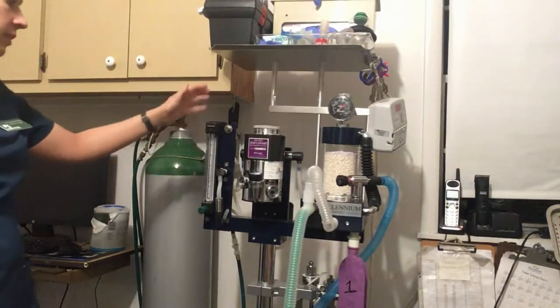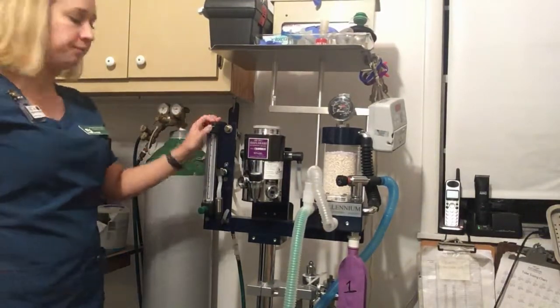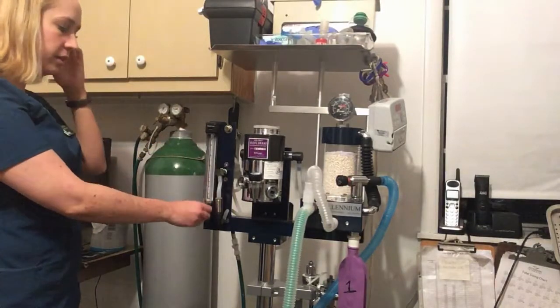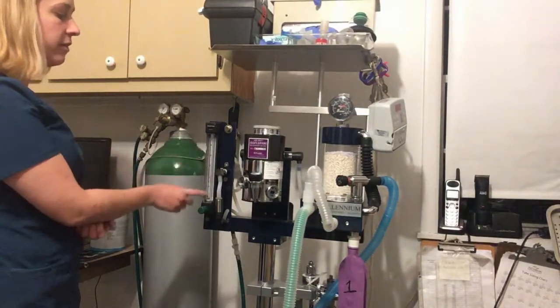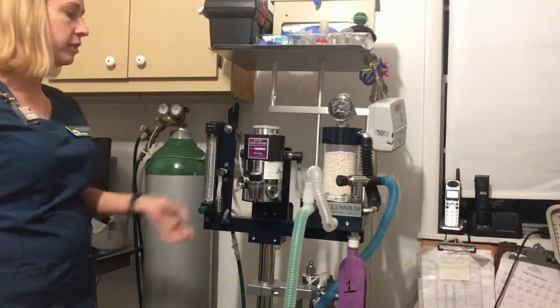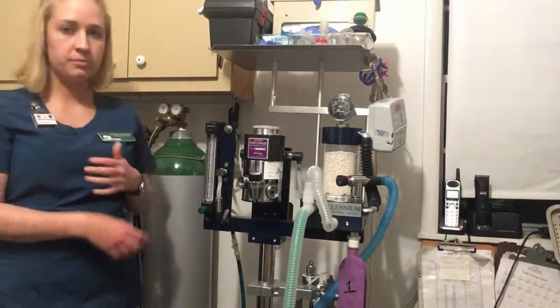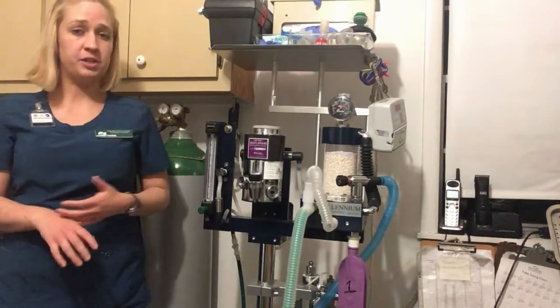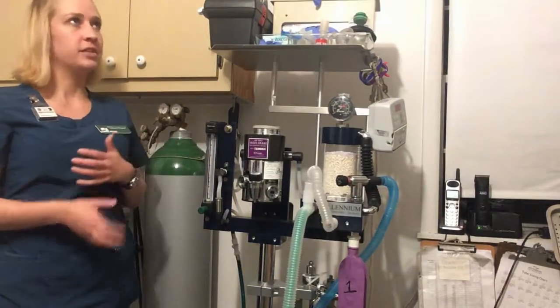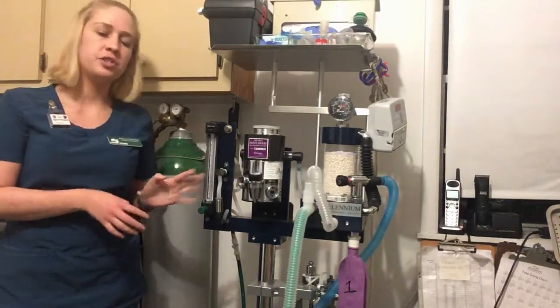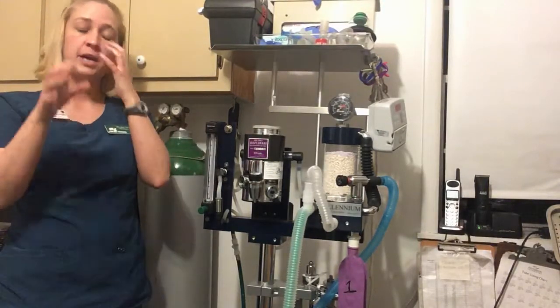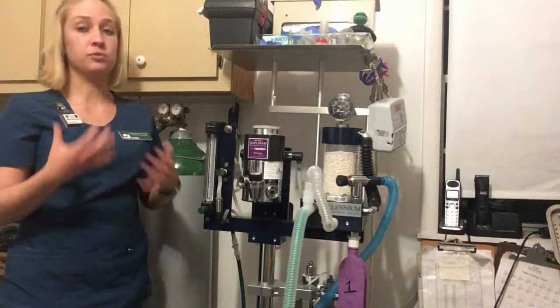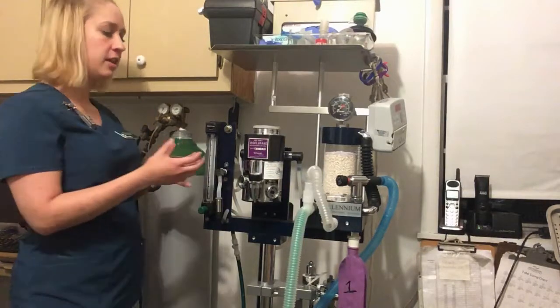So this is our flow meter. You'll turn this knob to increase and decrease the amount of oxygen that is flowing through the system, to make sure that the different size patients are getting the correct amount of oxygen. The more oxygen that is flowing through the system, the faster the patient will get the anesthetic gases.